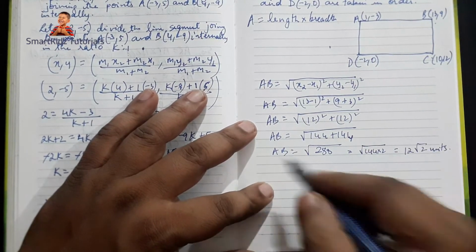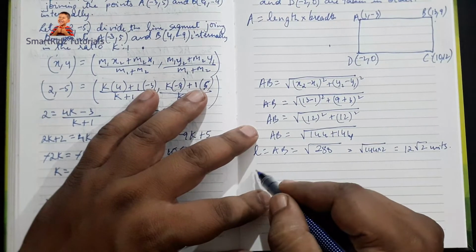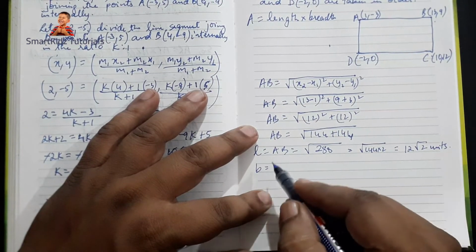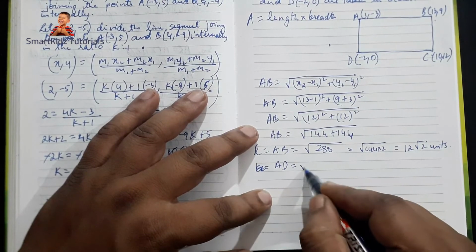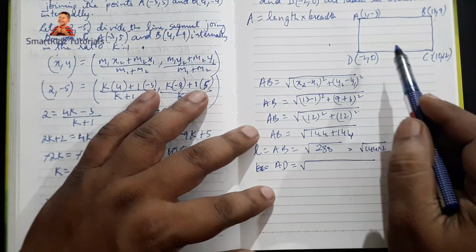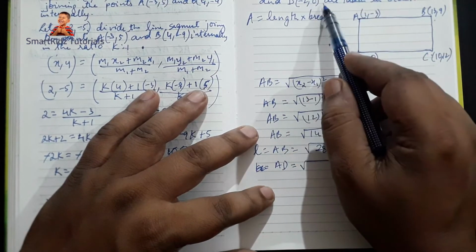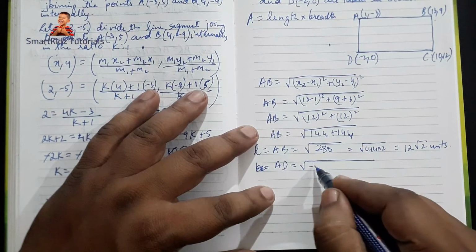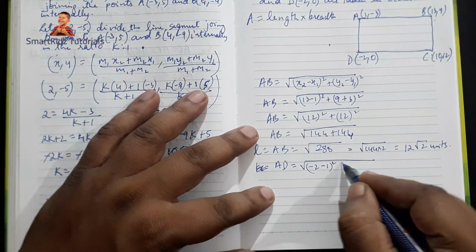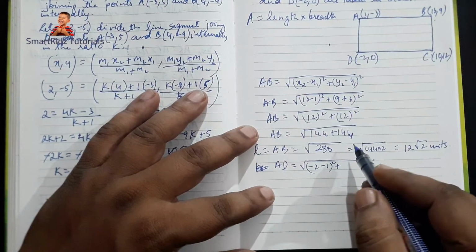AB will be equal to the length, and the breadth will be equal to AD. So AD equals square root of, in case of AD this will be x1, y1, and D will be x2, y2. So that will be minus 2 minus 1 whole square plus 0 plus 3 whole square.